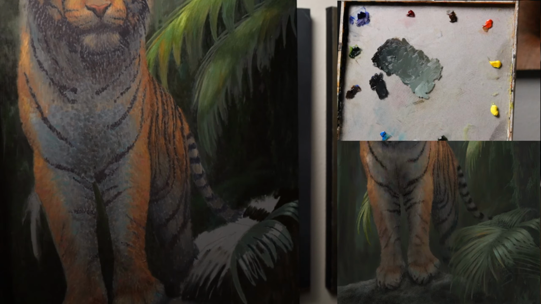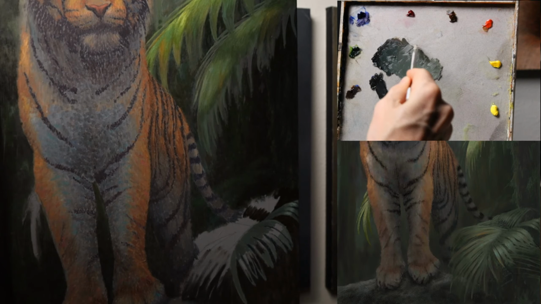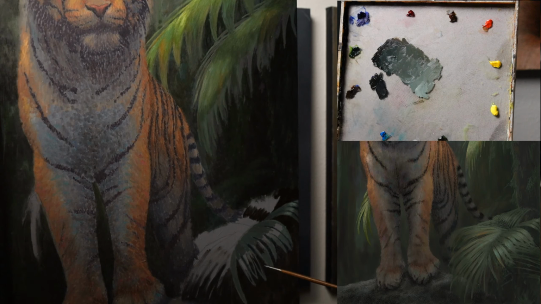Yeah, close observation is part of it. Yeah, that's true. But everything I'm talking about is observation. But I feel like I'm getting a bit off of topic here.